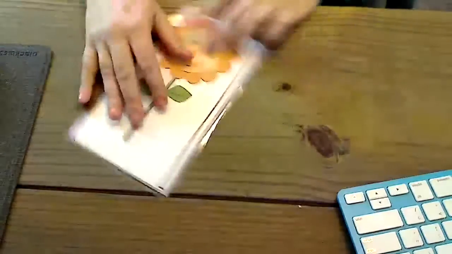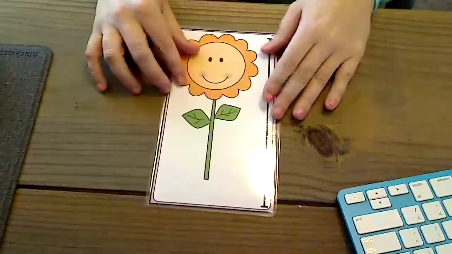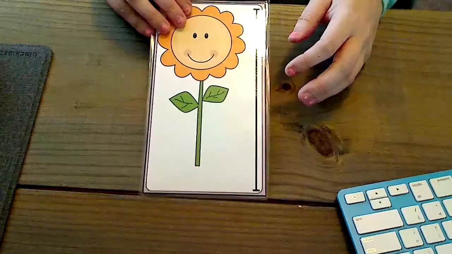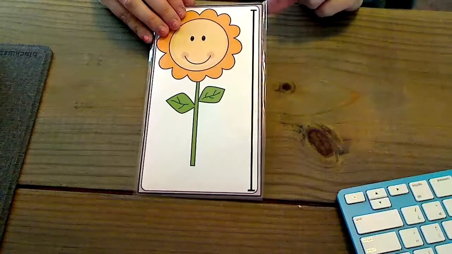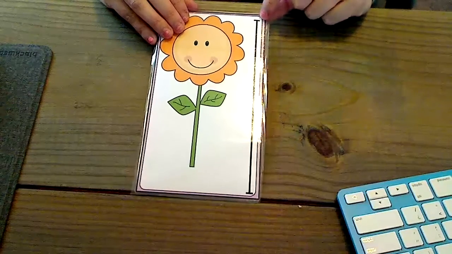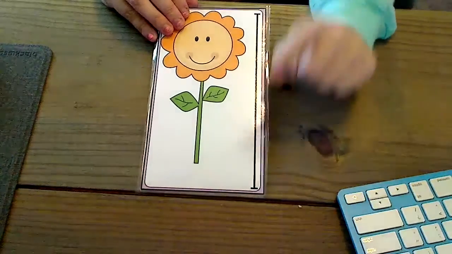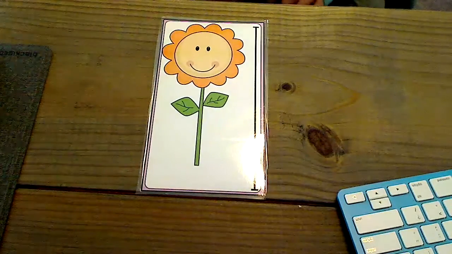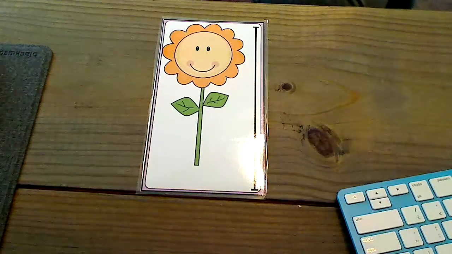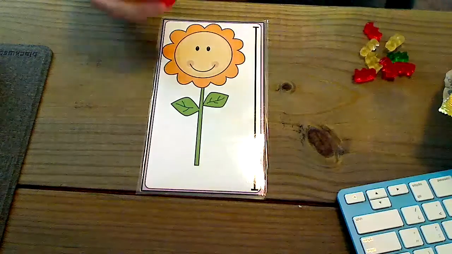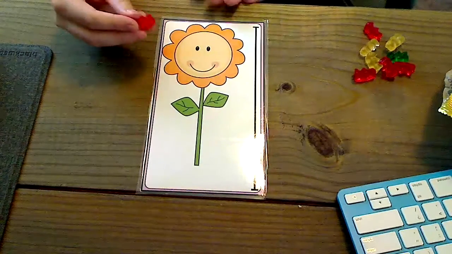All right, so here is a flower. I chose flower because we're in spring, so why not? And you can see there's a little bit of a glare, but you see this line. That's where we're going to measure, because when you measure something, you want to measure from the top to the very, very bottom. And we're going to use non-standard. Non-standard means you can use anything to measure. So I went into my pantry and I found gummy bears. So we're going to measure the flower in gummy bears.